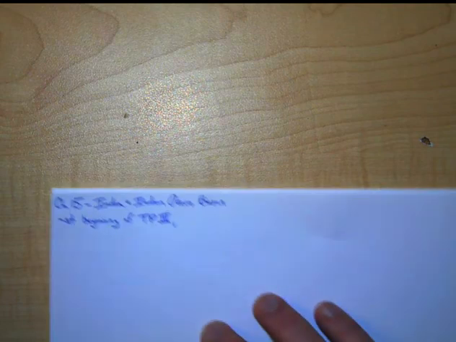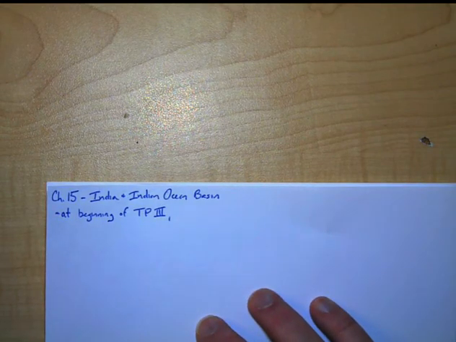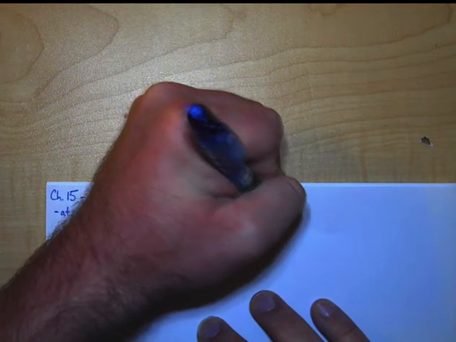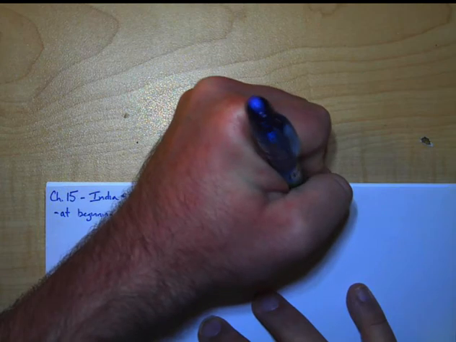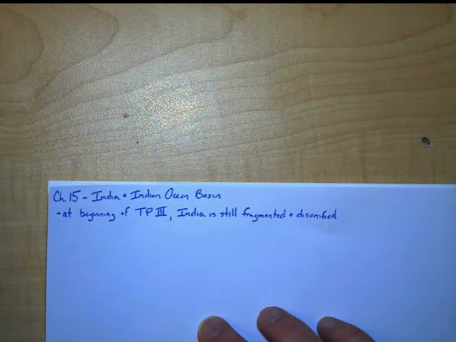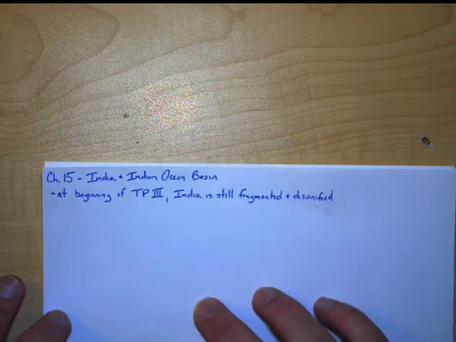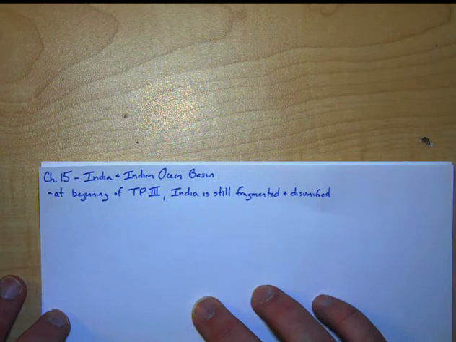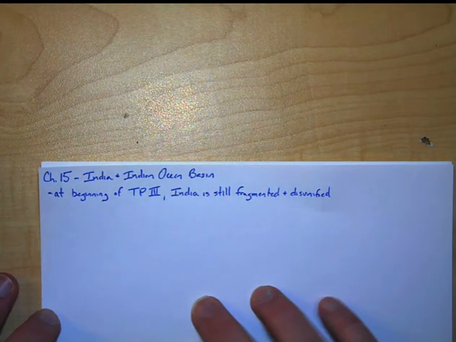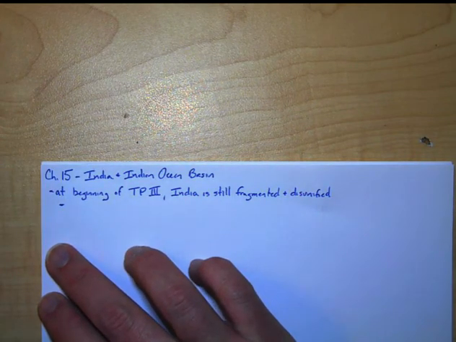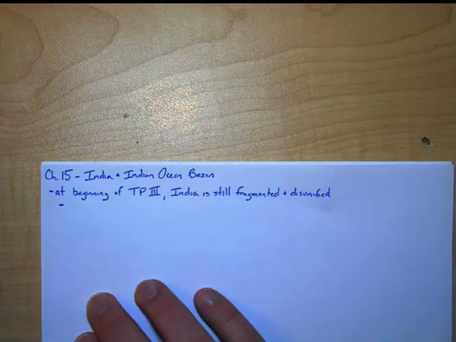India is still fragmented and disunified. There aren't a whole lot of successful attempts to put India together under one rule, like we've seen in the Islamic world or in China. There were a few attempts, but like we've said in the past, these are short-lived attempts.